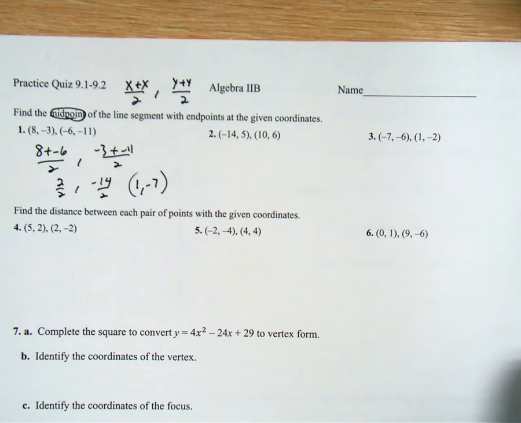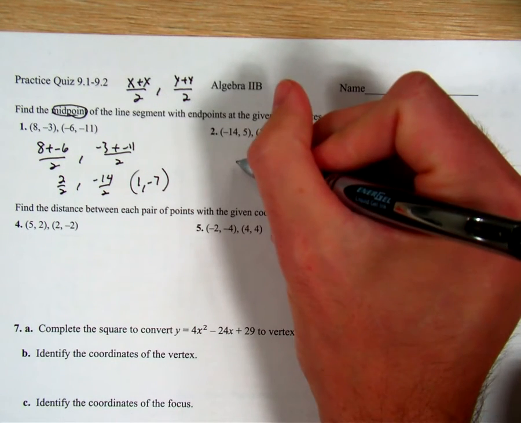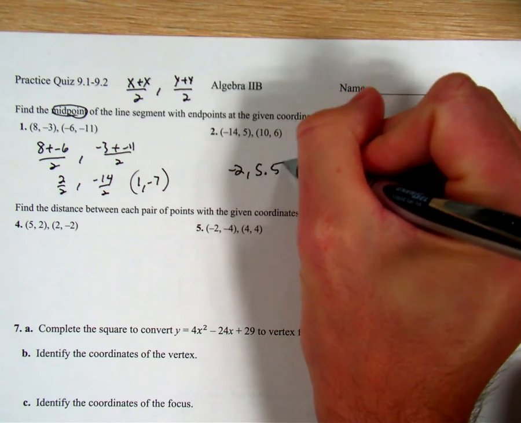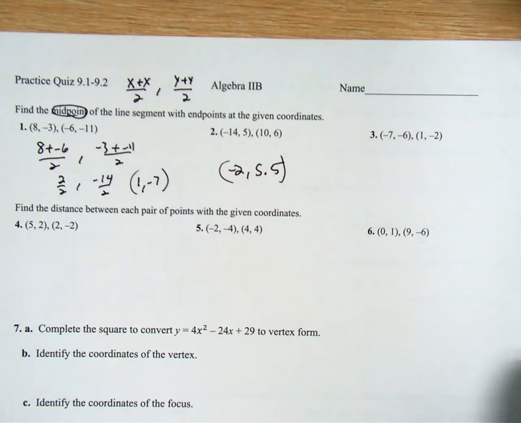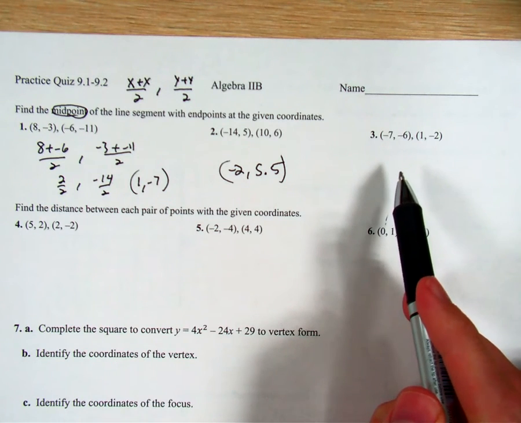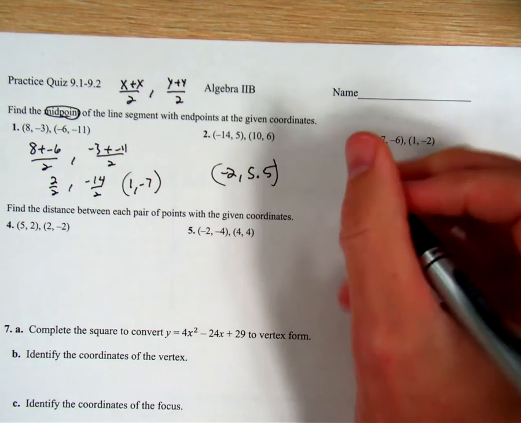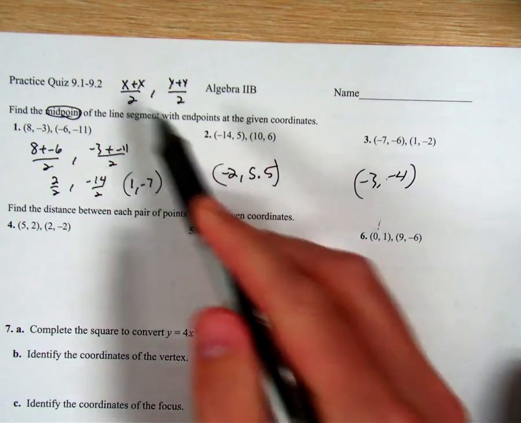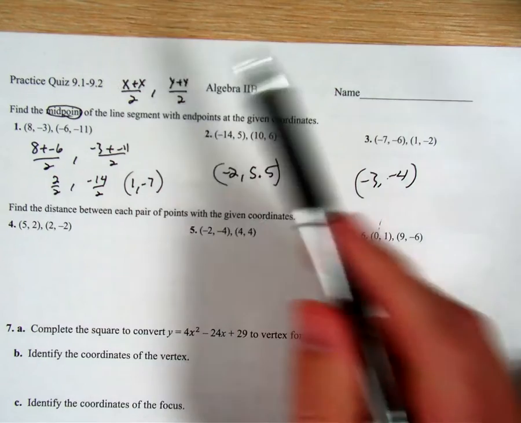Okay? Let's see the answer key here. So same ideas we should have over here. -2, comma, 5.5. And if you want to go ahead and hit pause and work through this one. Okay, and we'll get -3, -4. But this is the process over here on the first one.